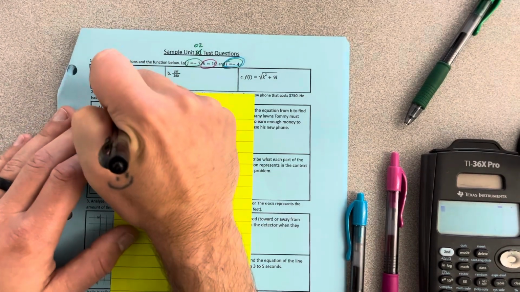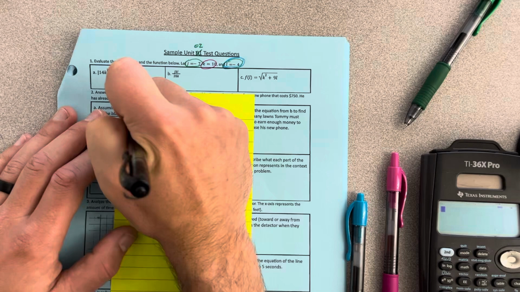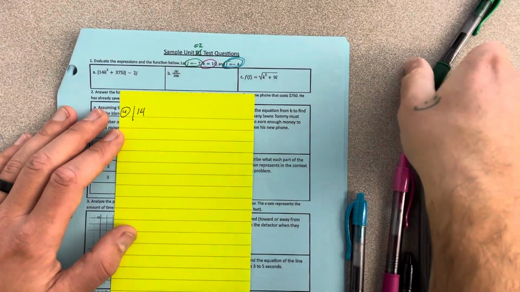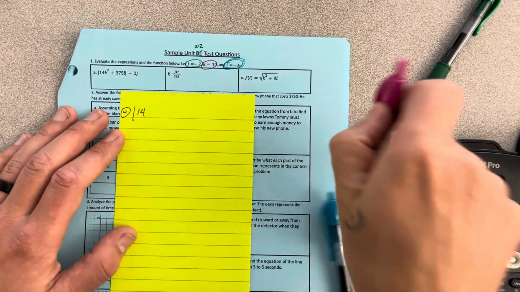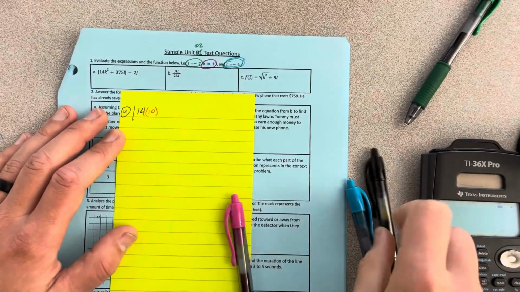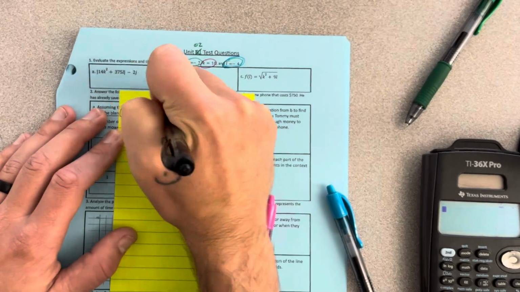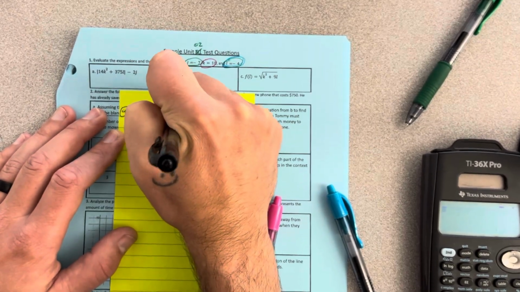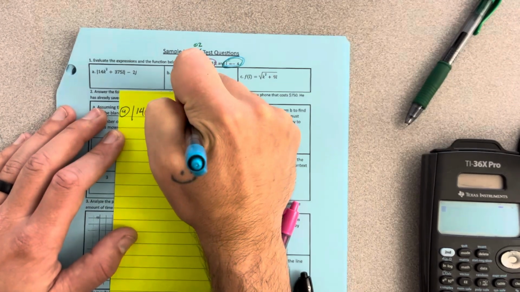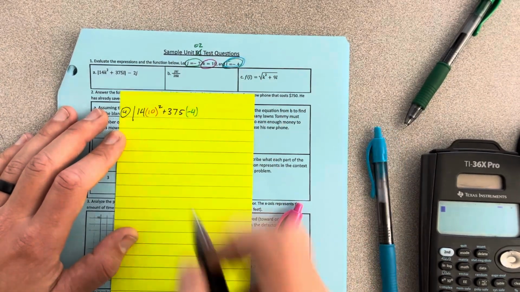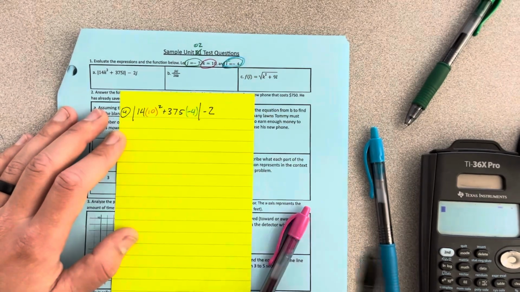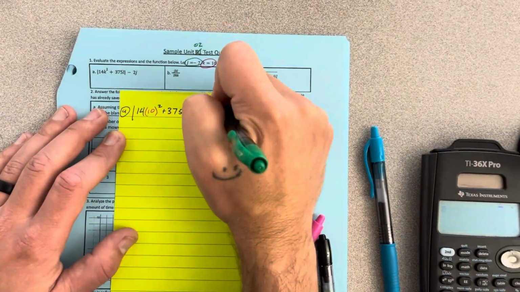Let's do it. So A, we have the absolute value of 14. k is 10, so that's 10 in parentheses, and then we square it. Plus 375, and then we have our L, which is -4. Close the absolute value. Minus 2 times j, and j is -7.